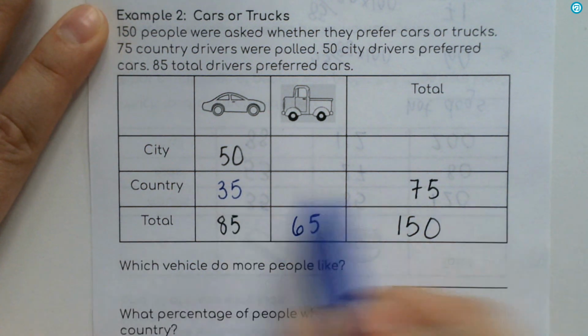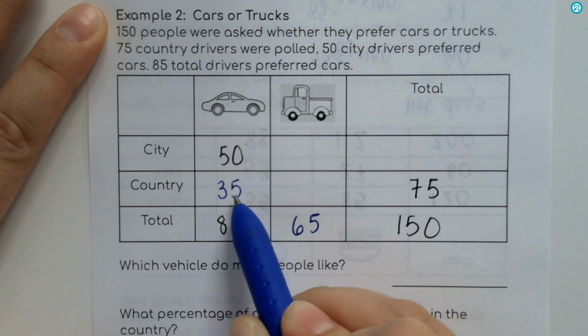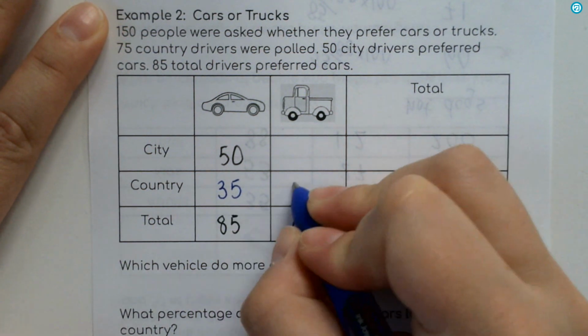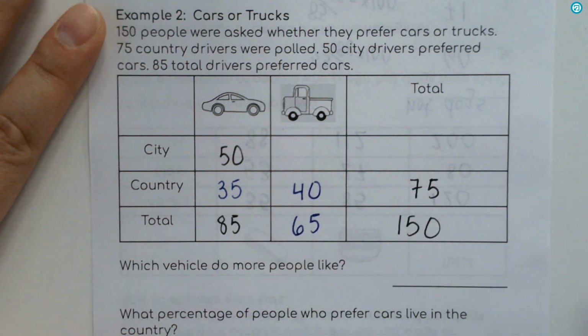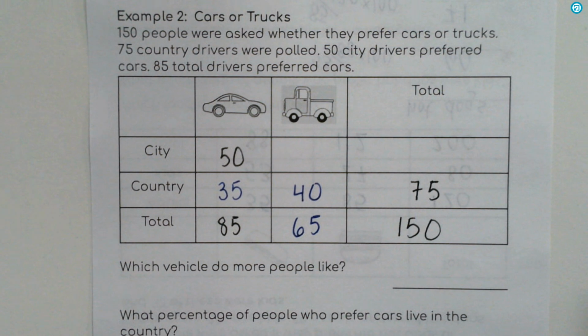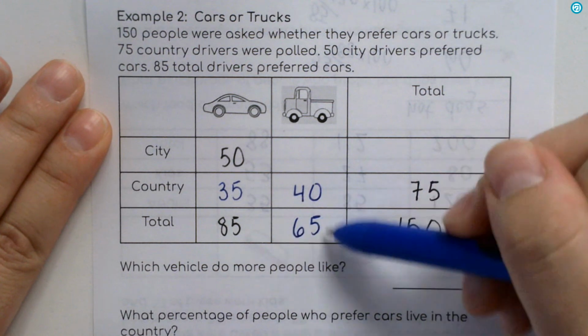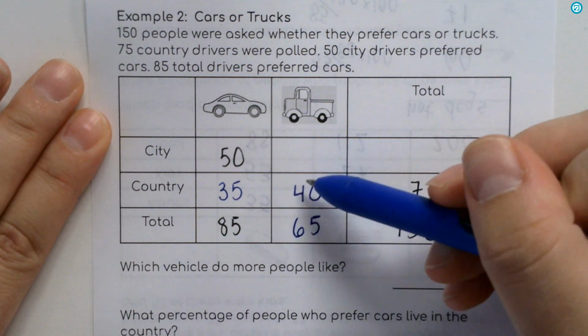For our country drivers, there were 75 total. 35 of them chose cars, which means the other 40 must have chosen trucks. Of the total of 65 truck drivers, 40 of them lived in the country.